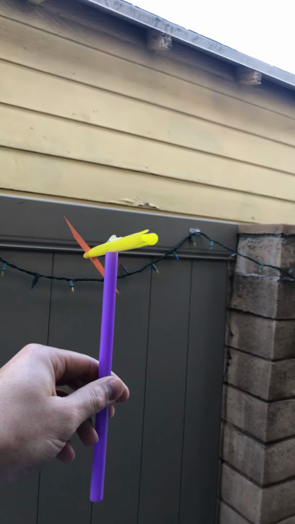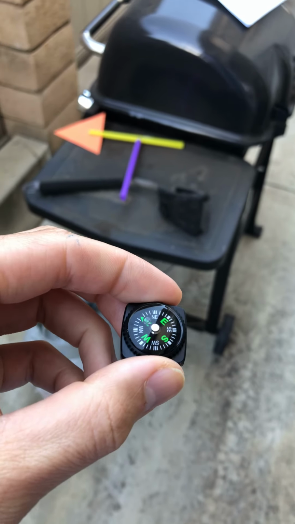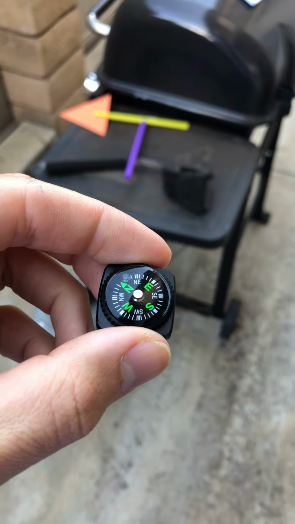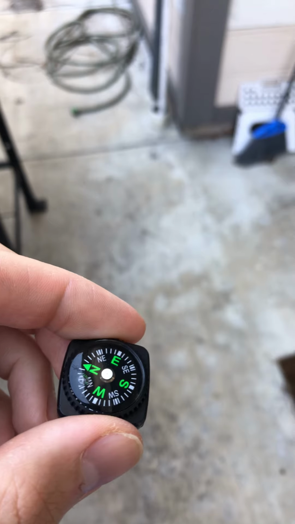All right, because if I go over there, if I turn my body, it's northeast. If it was blowing over here, the wind would be in the east position.